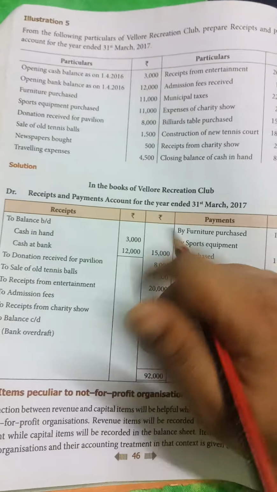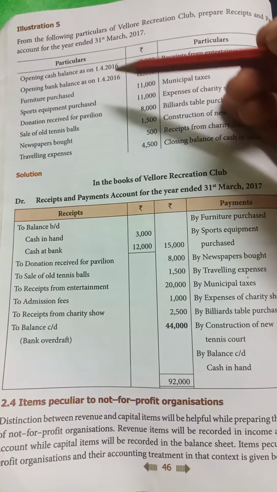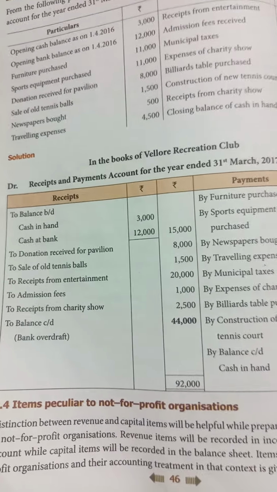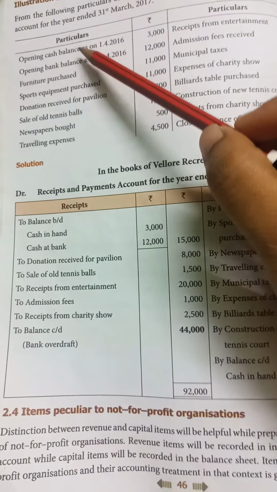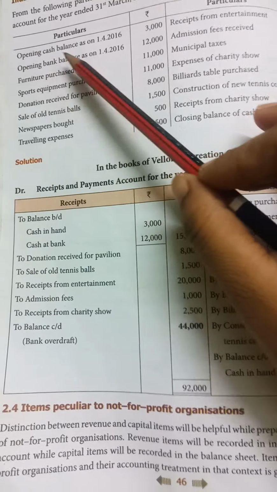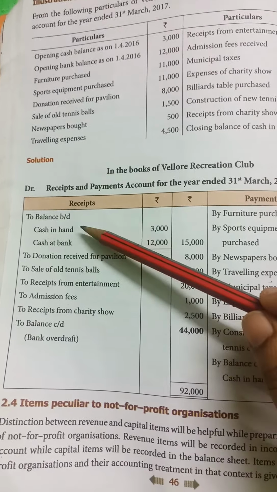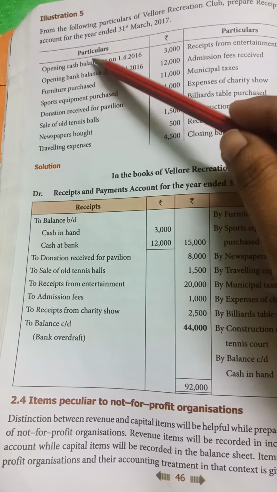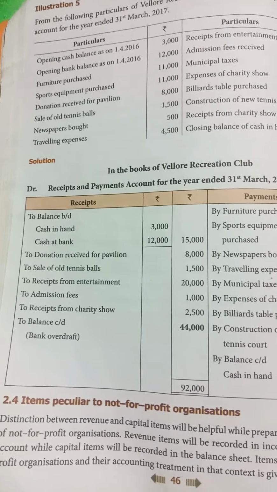Okay, then first, as we follow, we have to first write the opening balances of whatever is given, like cash and bank. So here it is cash and bank. You have your opening balance of cash, opening balance of bank account. Which means both have favorable balances. You write this as to balance brought down. Cash in hand rupees 3000, cash at bank rupees 12,000.